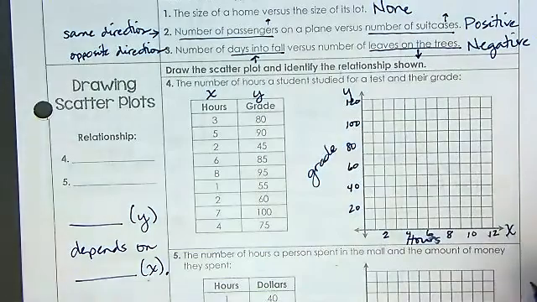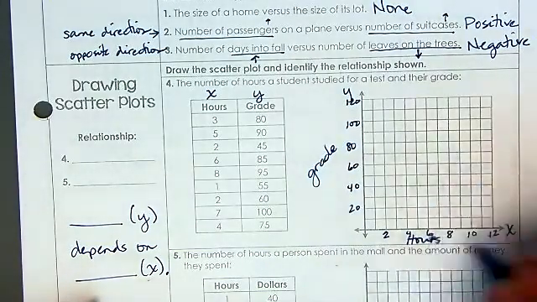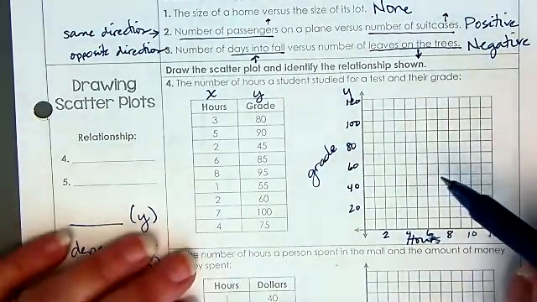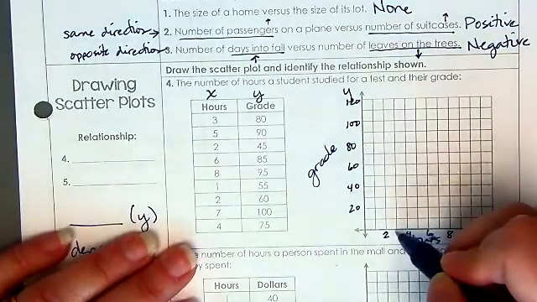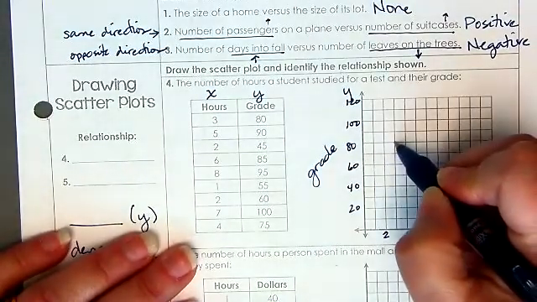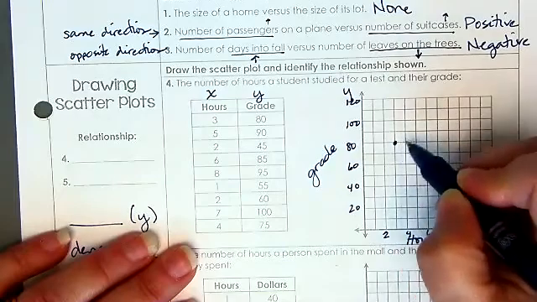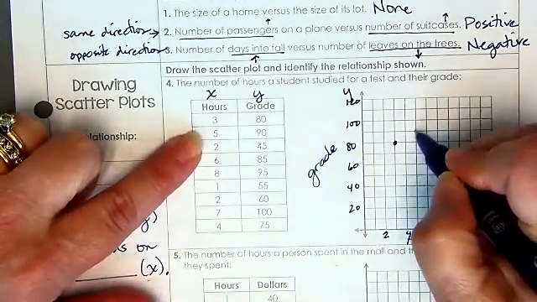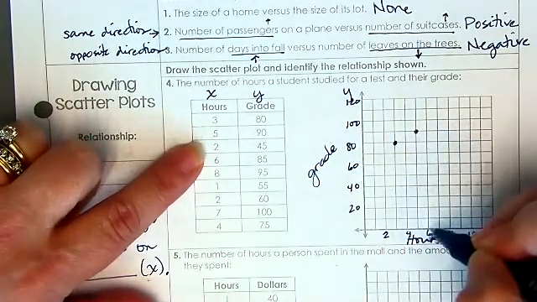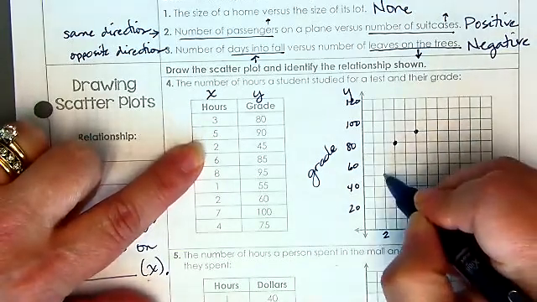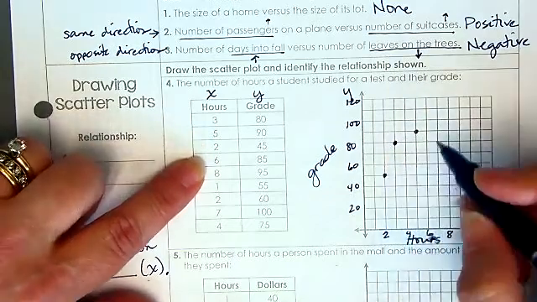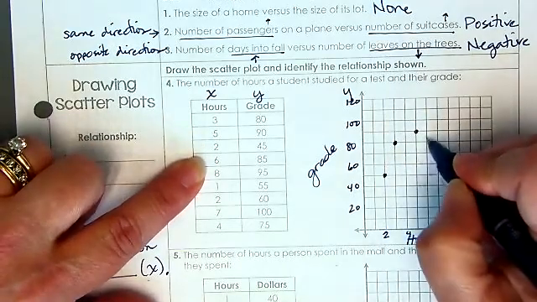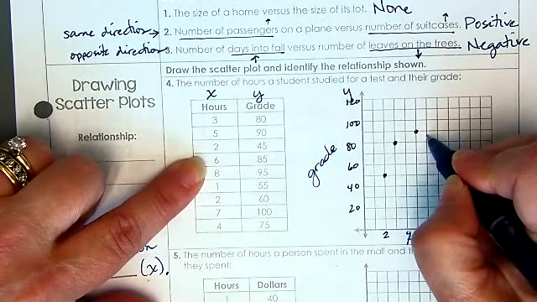And now we plot our points. So I have 3 at 80, 5 at 90, 2 at 45, 6 at 85. That's going to be halfway between 80 and 90.